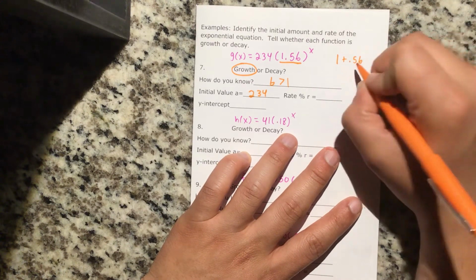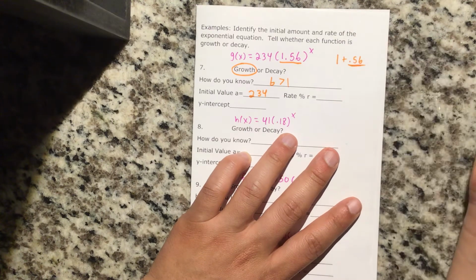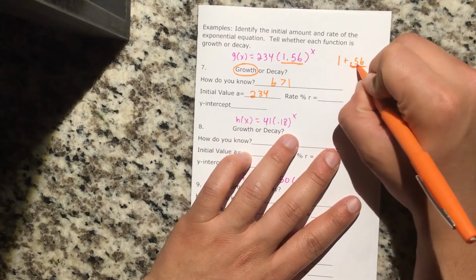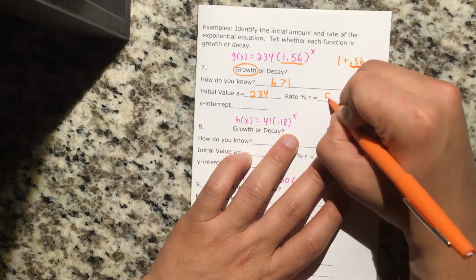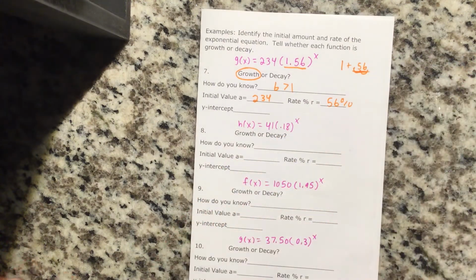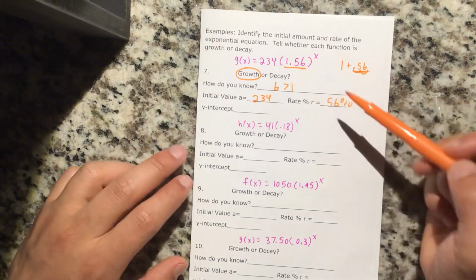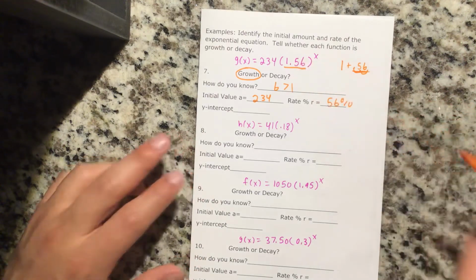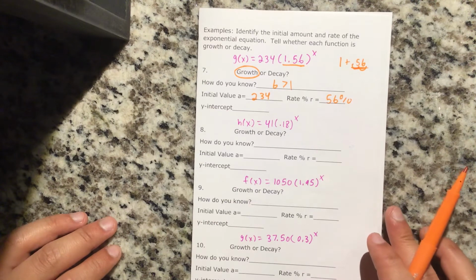That's how we got that. Now this, we want to change it back into a percentage, so you just move the decimal 2 to the right. So that means my rate is 56%, okay? So it's just 0.56, so the growth rate is 0.56, 56%, okay?